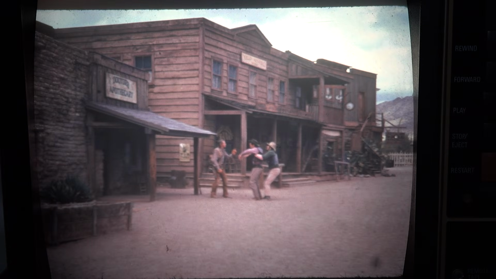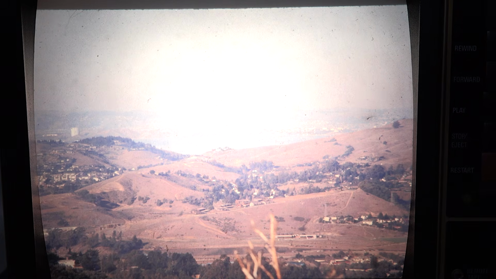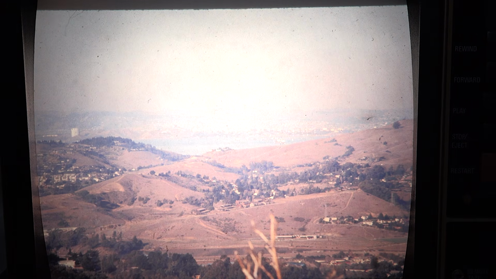More of Arizona. Now I remember this as the shootout at the OK Corral in Arizona. Now looking at this, if you went to this particular spot right now, it would probably be totally different. Oh, well, it is going to be totally different and very populated now.